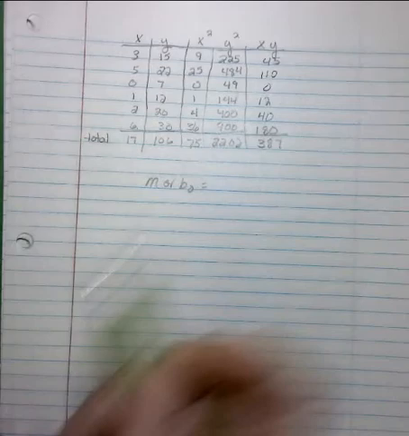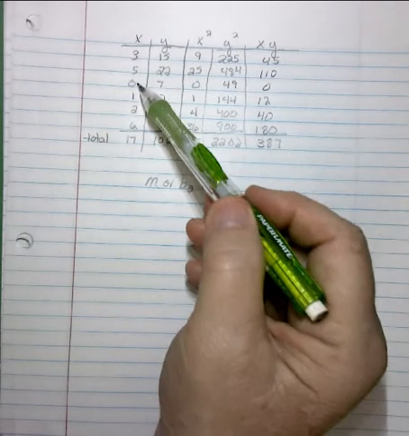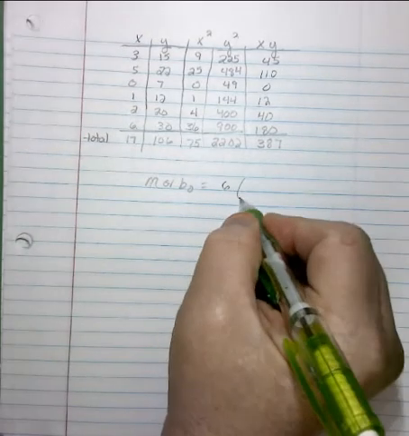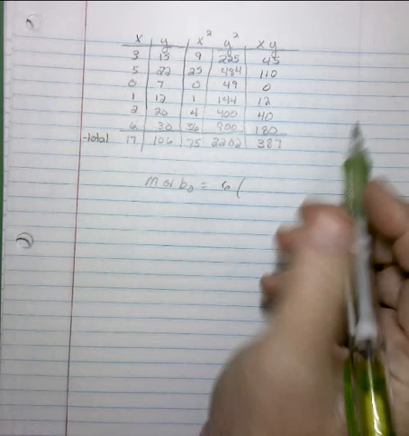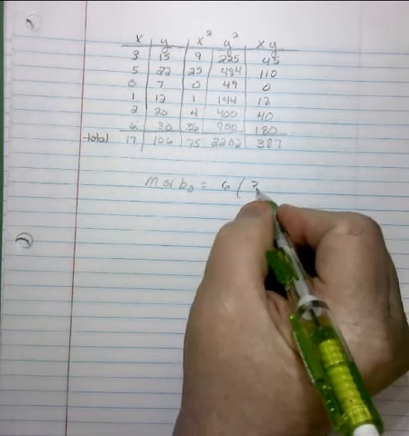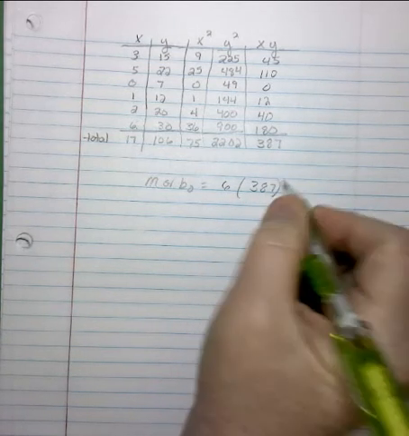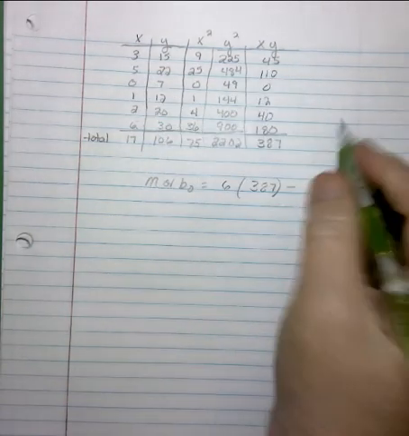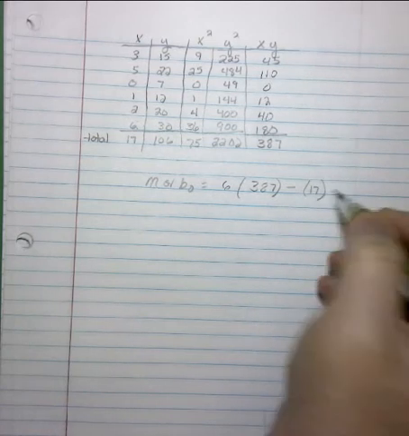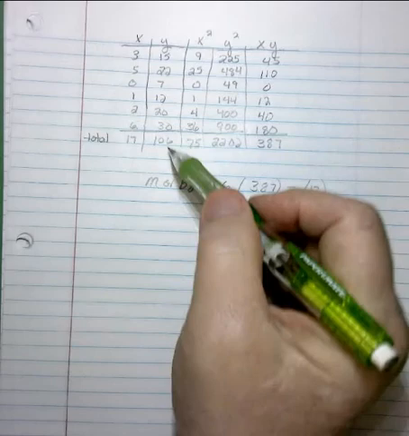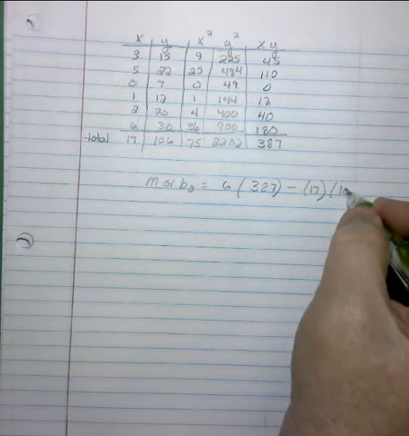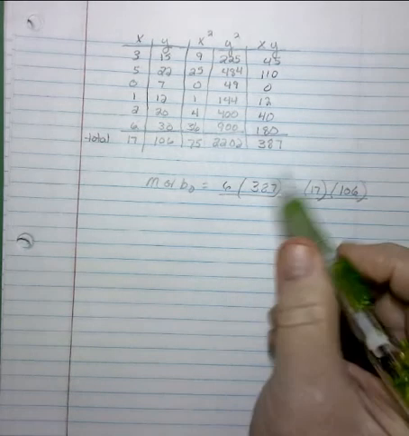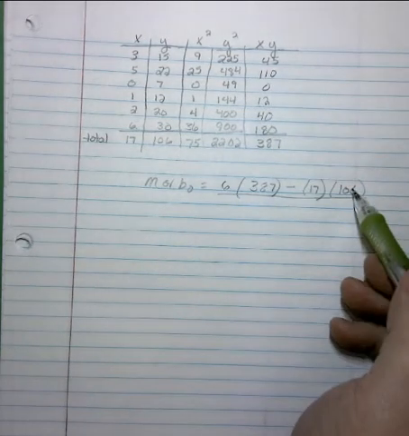So the number of data items, 1, 2, 3, 4, 5, 6, times the sum of x times y, so that's 387, minus the sum of the x's, which was 17, times the sum of the y's, which was 106, all divided by, all I'm doing is placing my values into the formula at this point.